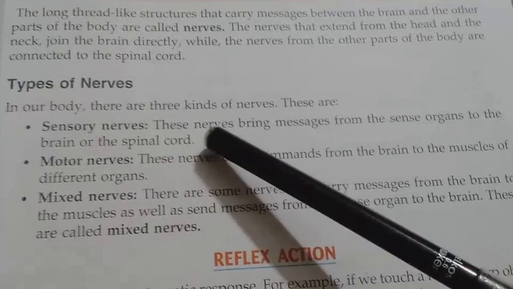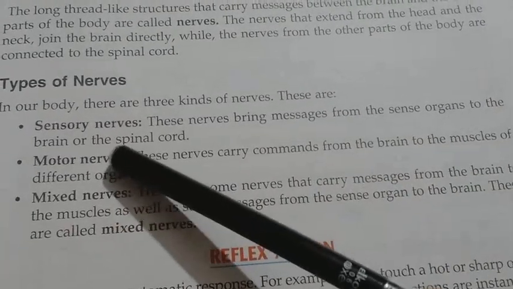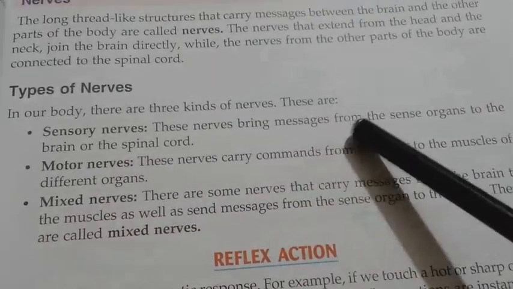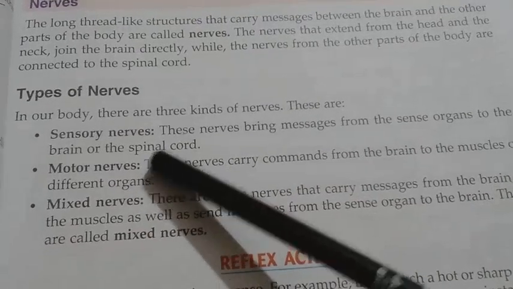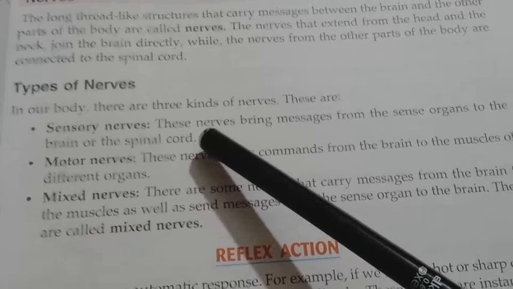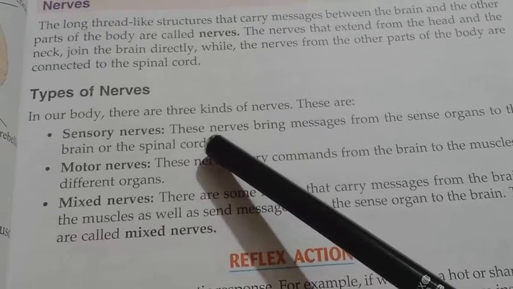Sensory nerves are nerves which bring messages from the sense organs to the brain or the spinal cord. What are the sense organs? Eye, nose, ears, skin.